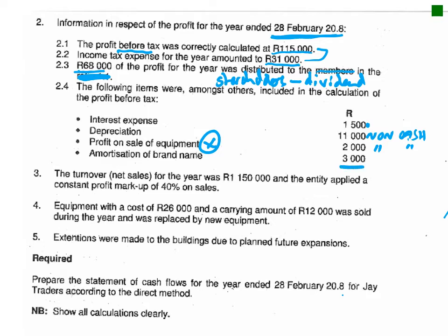The amortization of the brand name will also be a non-cash item. Remember, when we've got intangible items, we don't do depreciation, we do amortization. So these three amounts are included in our profit, but it means they are not cash amounts. So that profit amount includes some expenses that had no cash actually being paid by the business for those expenses. They were what we call book entries.